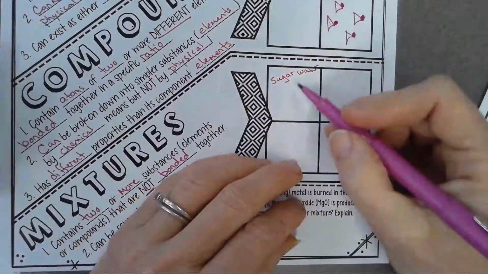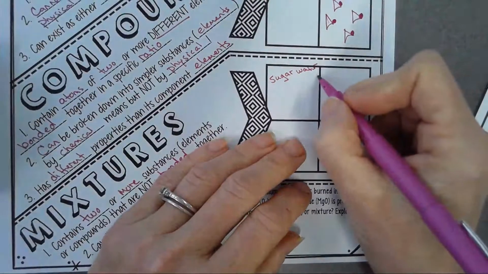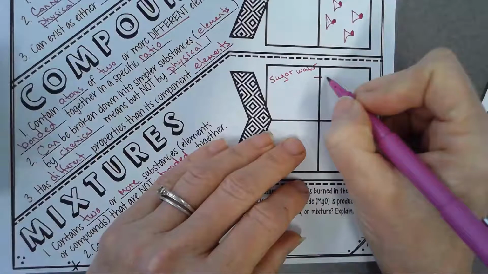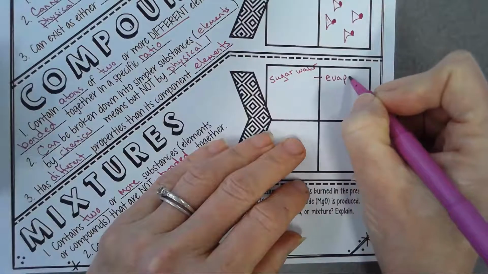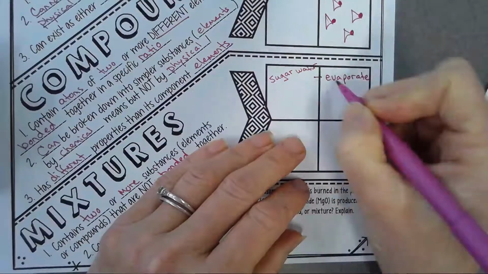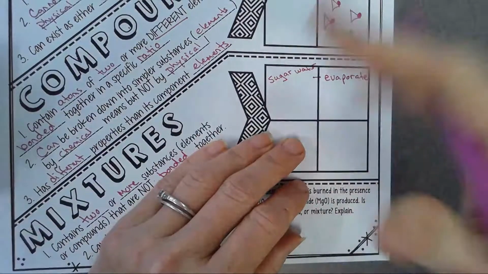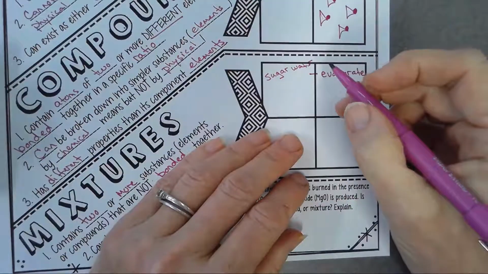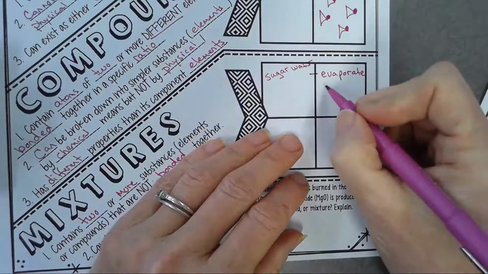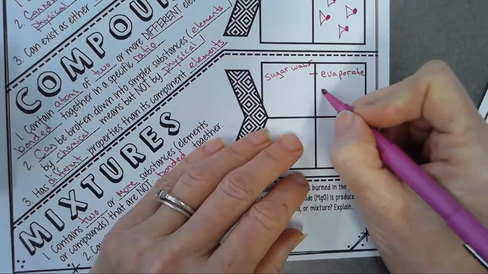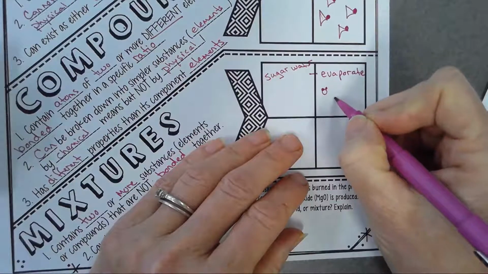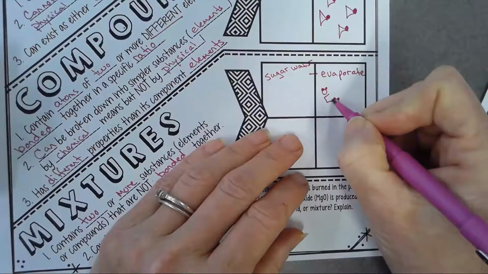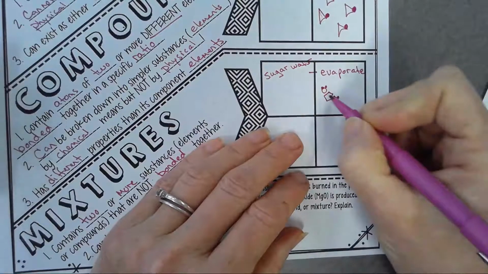And the way that I could separate sugar water, let's use this for this, sugar water, I could evaporate the water. I could let that water just disappear over a few days and I'd be left with the sugar. And what sugar water would look like, I would have my H2Os, and then I have like a sugar crystal, and those would just be mixing together.